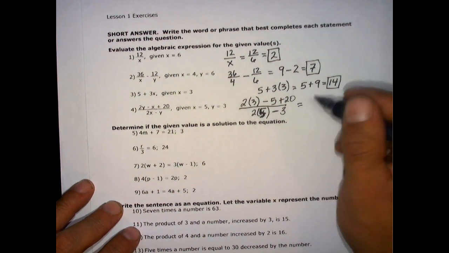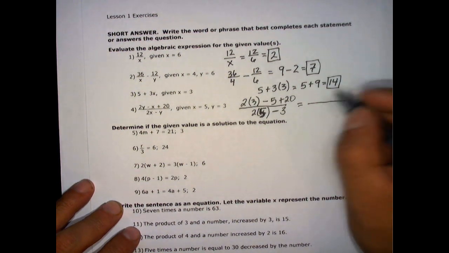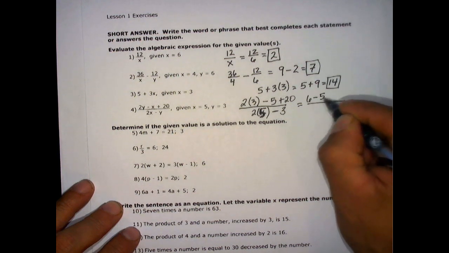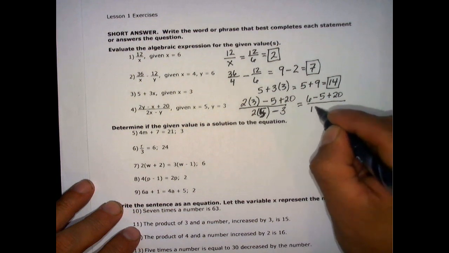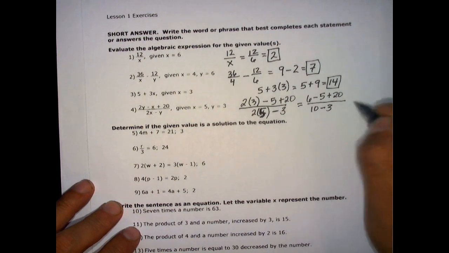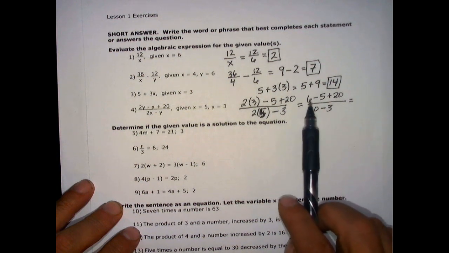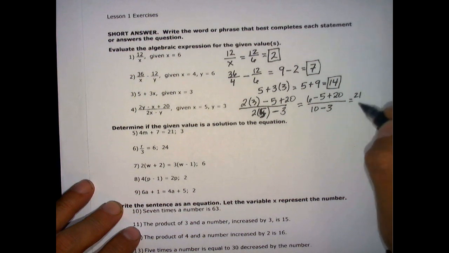In the numerator, the first operation we need to do is multiply. So we'll have 6 minus 5 plus 20, and in the denominator, we can multiply first again and get 10 minus 3. Going from left to right, add and subtract, 6 minus 5 is 1, and 1 plus 20 is 21. And in the denominator, 10 minus 3 is 7, and 21 over 7 is 3.